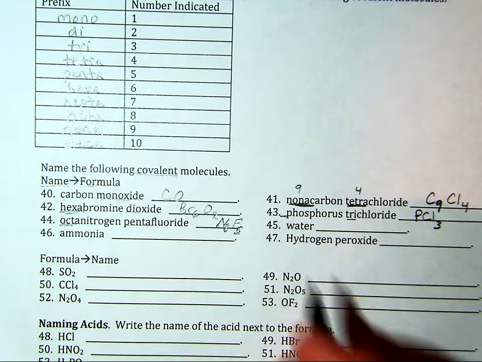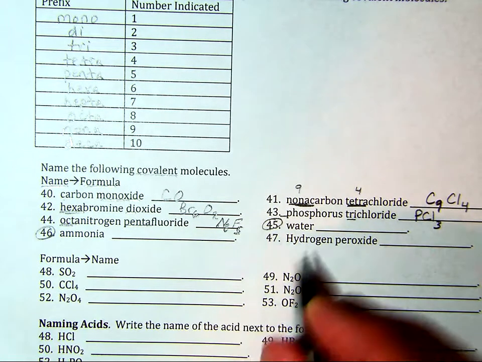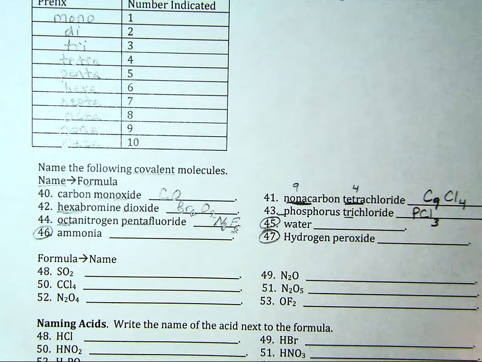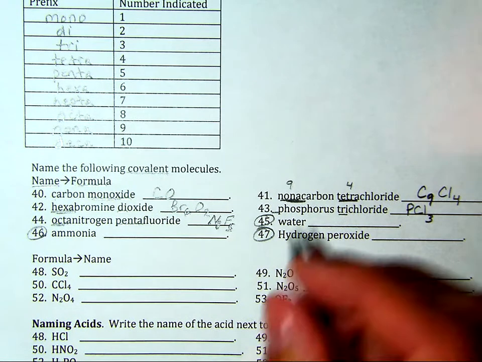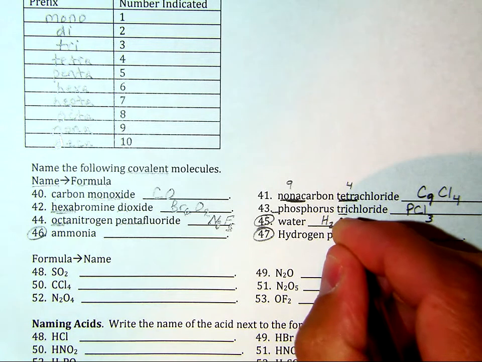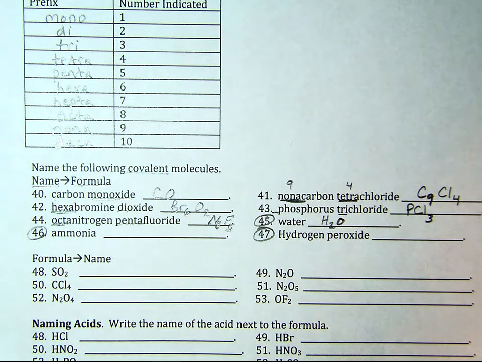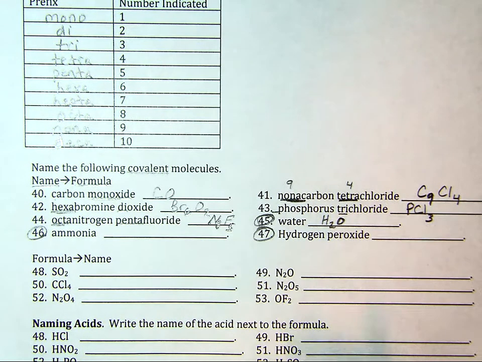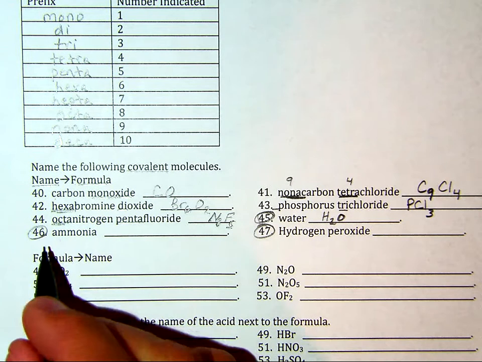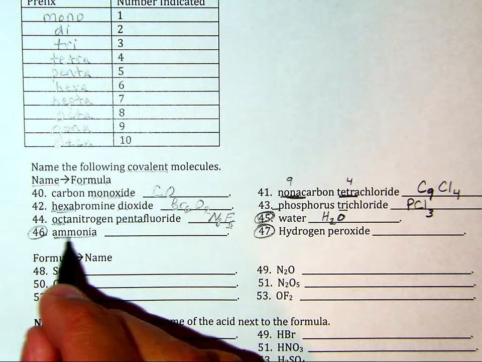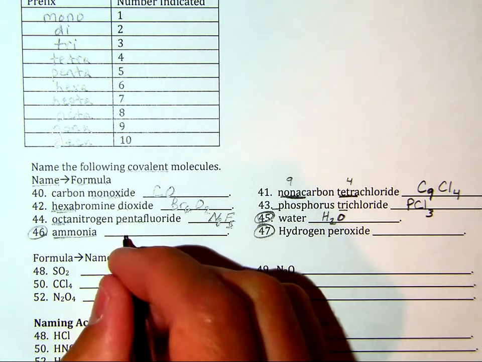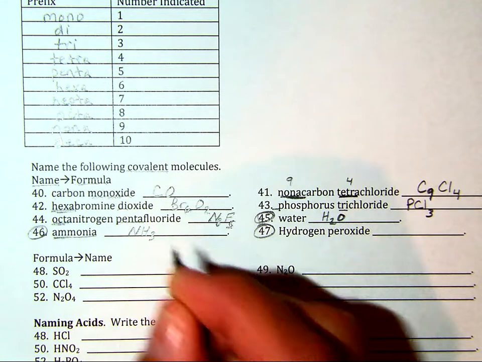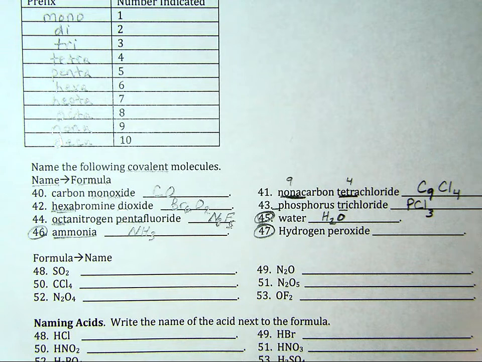Okay, number 45, 46, and 47. We talked about these in class. They have common names. So water, everyone knows what water is. It's H2O. It's not named with conventional naming. That would be dihydrogen monoxide. It's named with the common name. So water is H2O. And that one's easy because we're familiar with it. But 46, we're not so familiar with this molecule, ammonia. Ammonia is NH3. So whenever you see that, we just name it ammonia. It's not nitrogen trihydride.